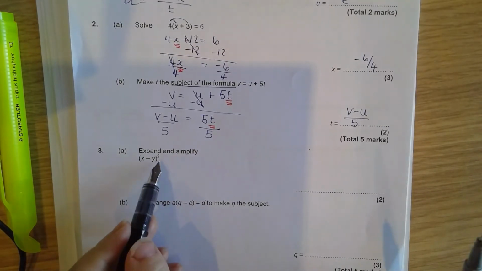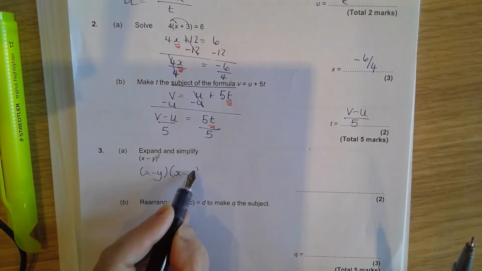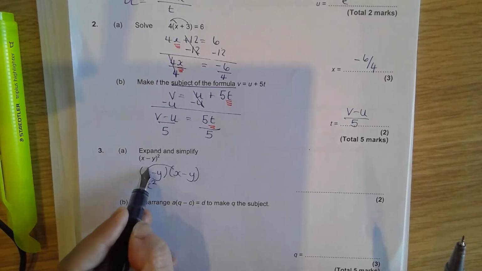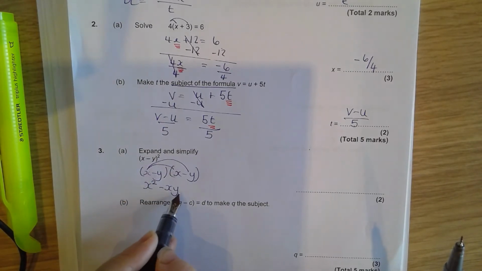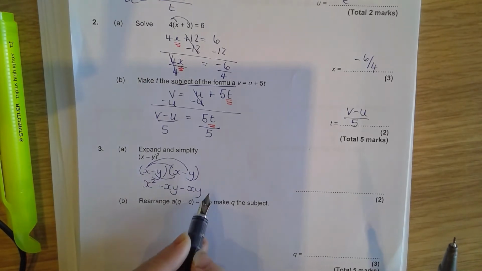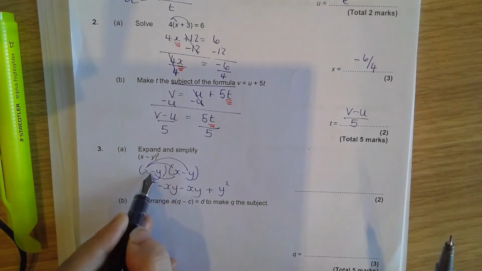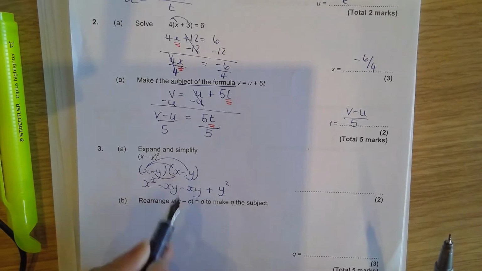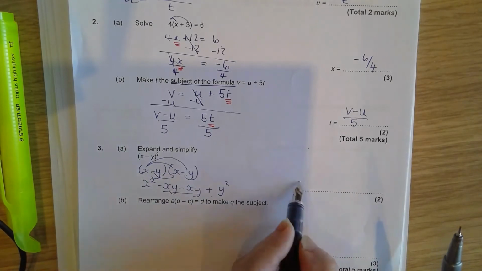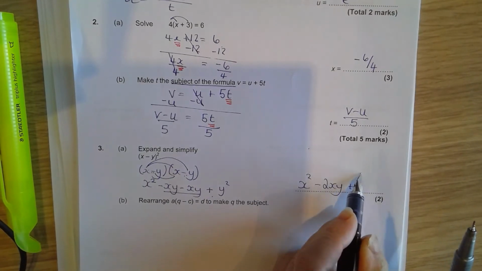Expand these brackets. Squaring means you multiply it by itself. I've got a double bracket next to each other. I'm going to use the FOIL method, so it's x squared, take away xy, take away xy. We always put them in alphabetical order. And then I've got y squared, but it's a positive because the signs are the same, or I've got negative times negative is positive. 1 mark. Second mark is for simplifying the middle term, so it's 2xy plus y squared.